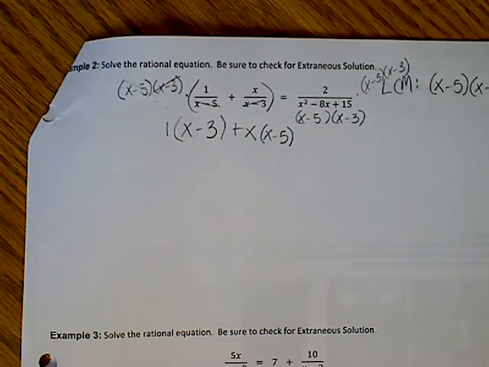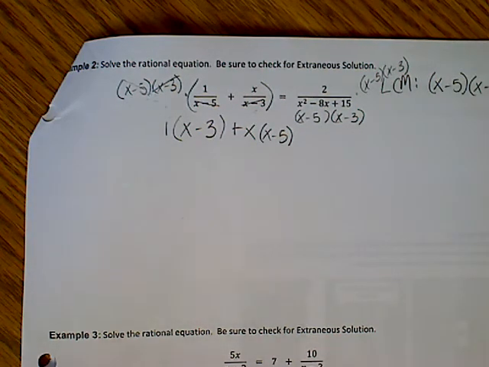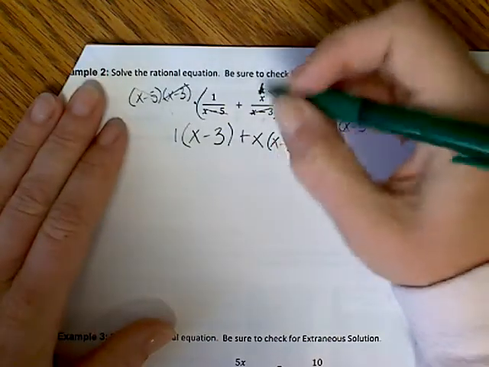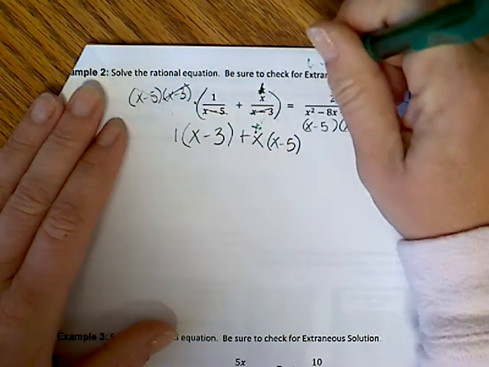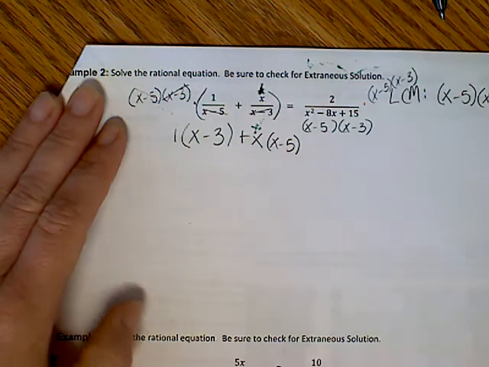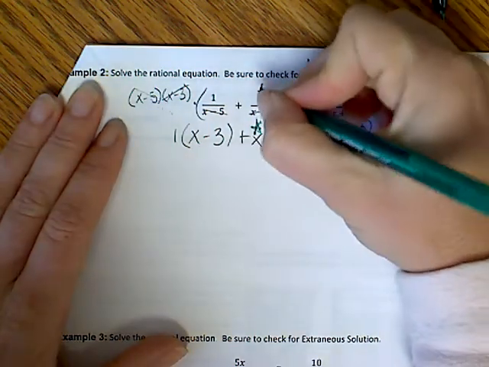I hope that you're seeing that this x is this x. Okay, obviously that was a poor choice in pen. Right? This x is this x.